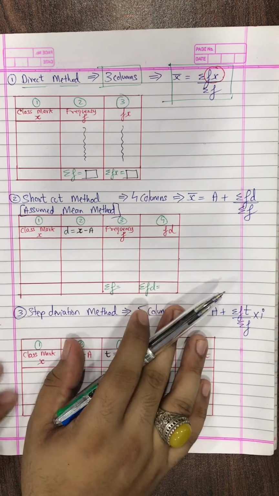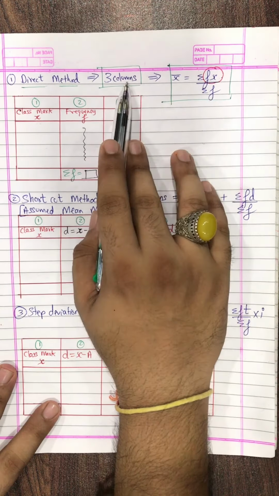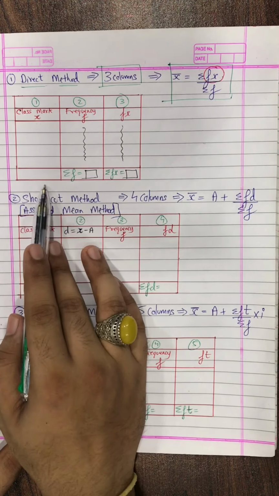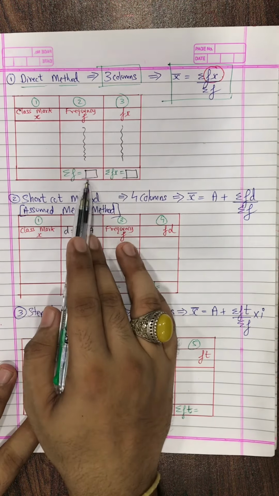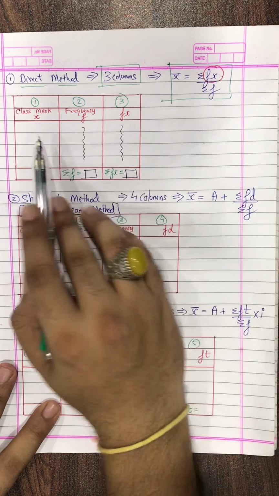So now what we remembered in this direct method, this is the formula and 3 columns. First column, class mark, will be given to you in the question. Second column, frequency, given to you in the question. Third column comes from the formula, fx. This is the direct method.